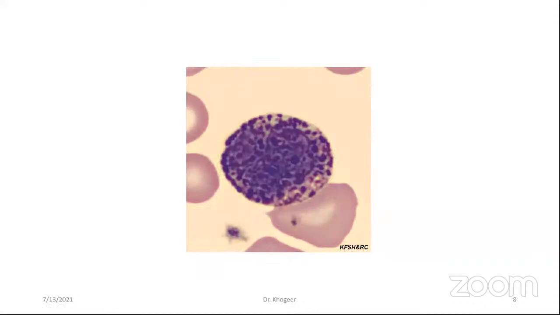This is a basophil, which is the least common circulating granulocyte. Unlike the neutrophil, which shows 3-5 nuclear lobes, it typically has only 2 prominent nuclear lobes and cytoplasm with numerous dense purple basophilic granules, often obscuring the nuclear details.